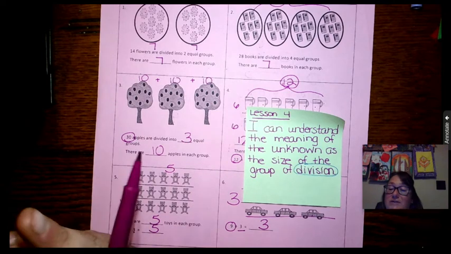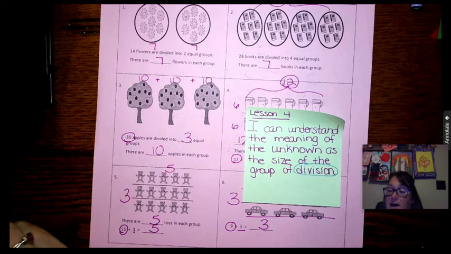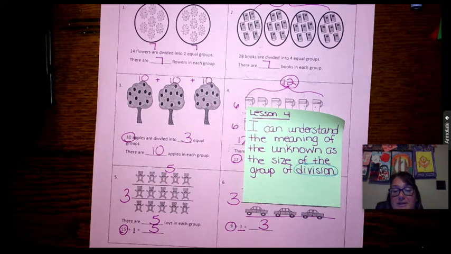Okay, and we learned division today. So what do you think? Was it that hard? Division, I think, seems scary a lot of times at the beginning, but it's not. Especially when we use counters and draw pictures, it's actually pretty fun.